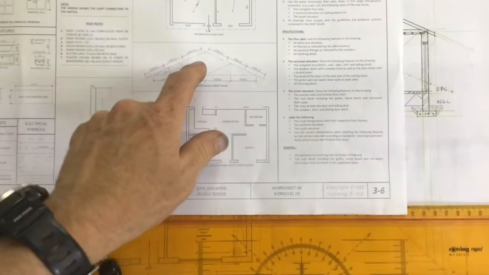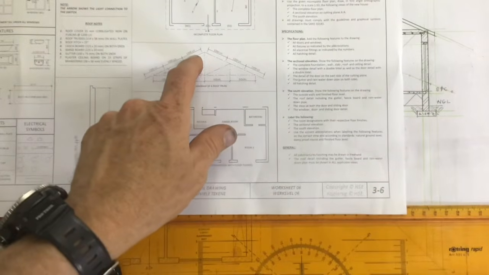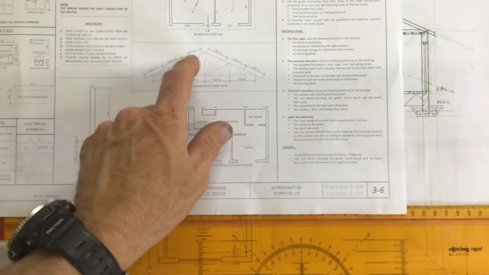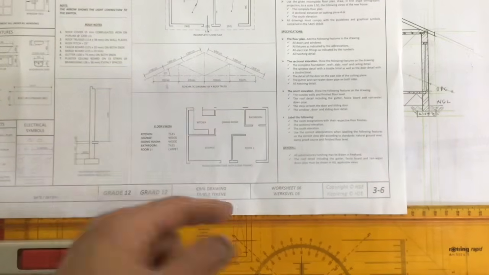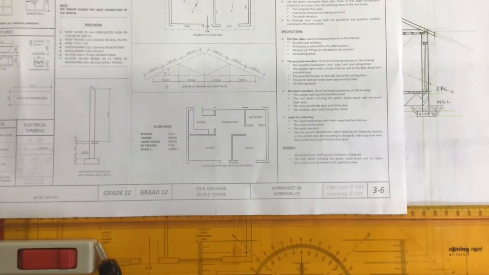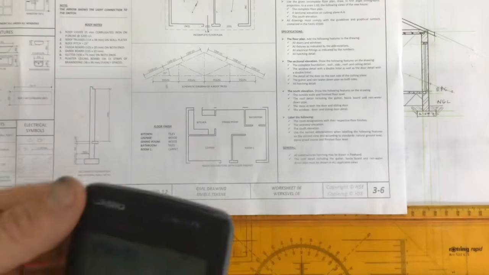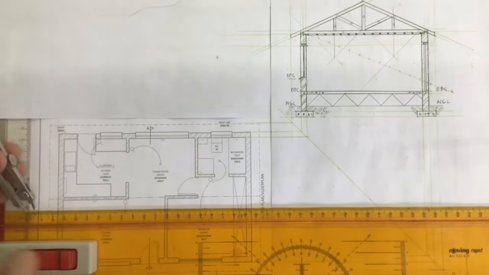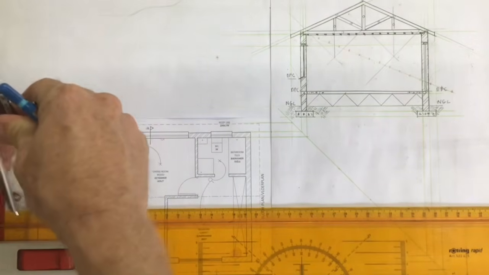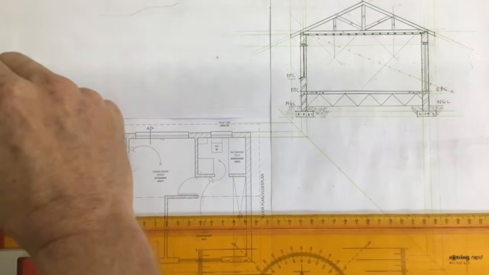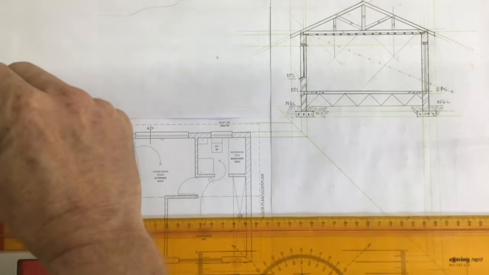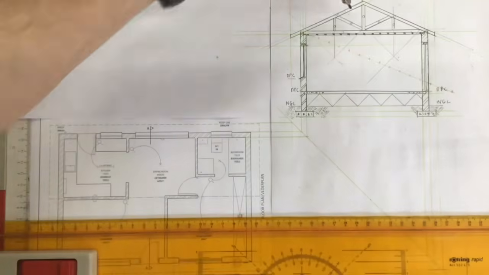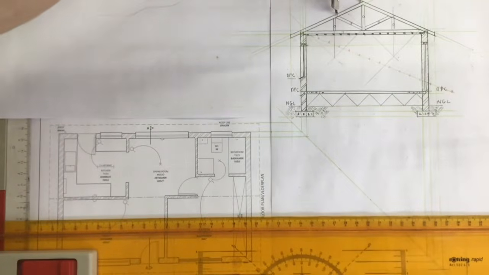Right, they're now asking us to put these purlins on. They say that they are 1200 millimeters between centers over here. You take your 1200, you divide it by 50, and that gives you 24. So I'm just going to take this pair of compasses and set it to 24. Set that to 24 very accurately. Come over here. I'm going to place my one over there.